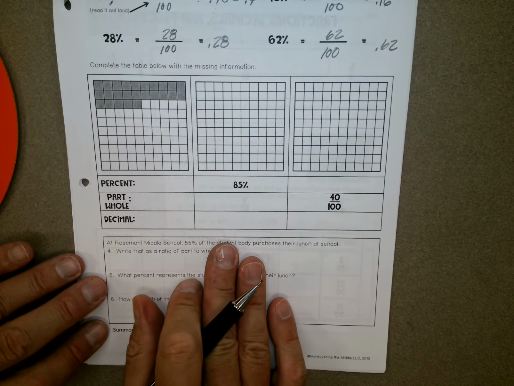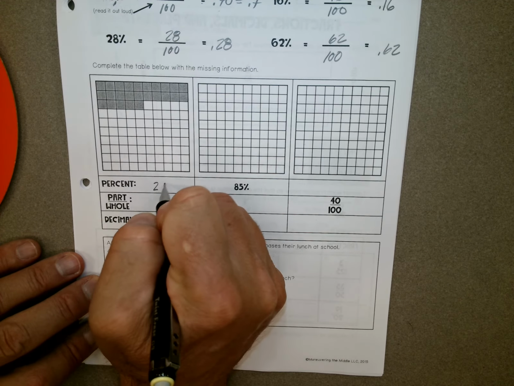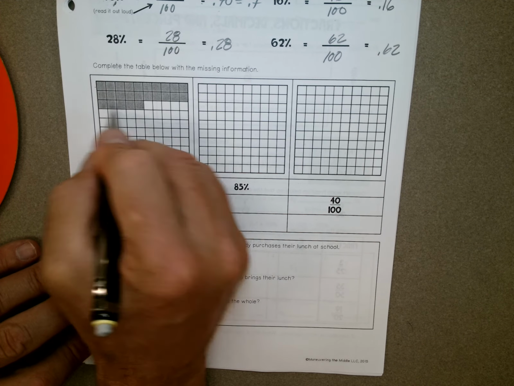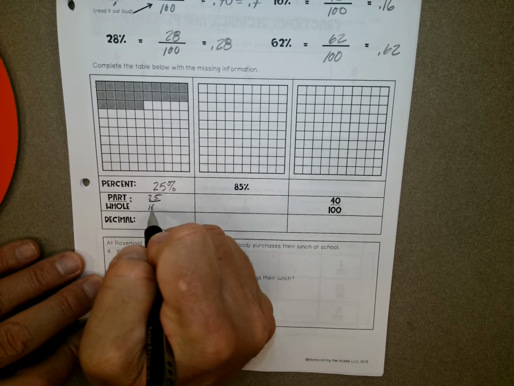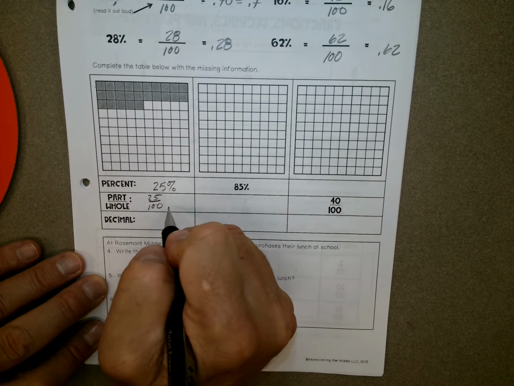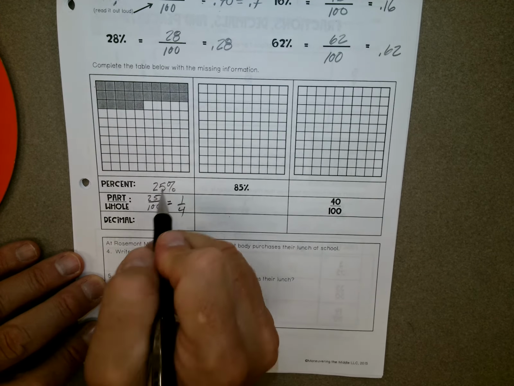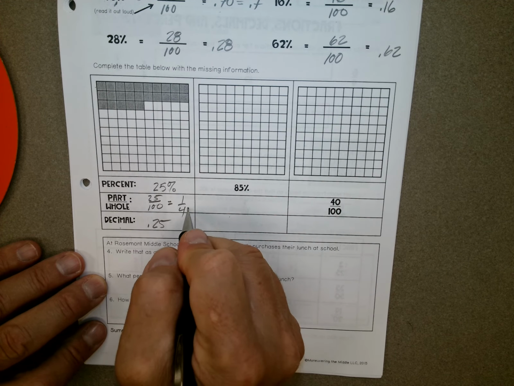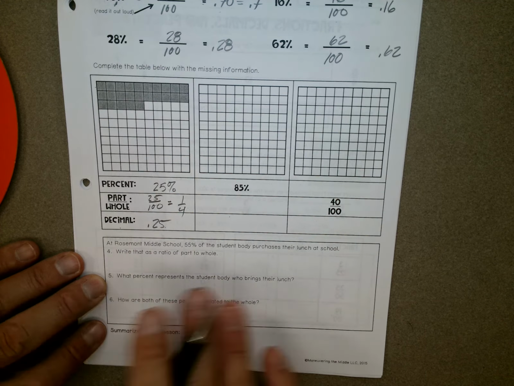I'm going to bring it up just a little bit. 25%, write it. Why is it 25%? 10, 25. The part is 25. The whole is 100. That reduces to 1/4. And again, moving 2 to the left to get to a decimal is 25/100. But you really should know that 1/4 equals 25/100. So you're seeing how all this fits together.